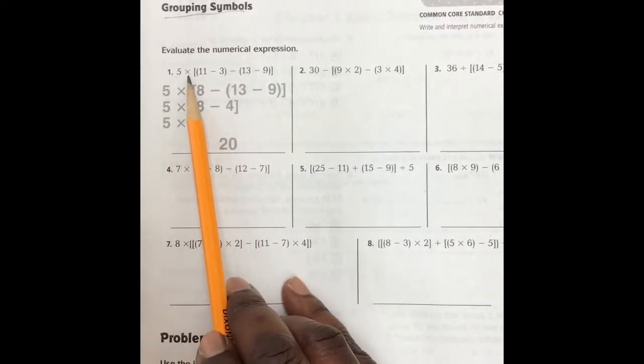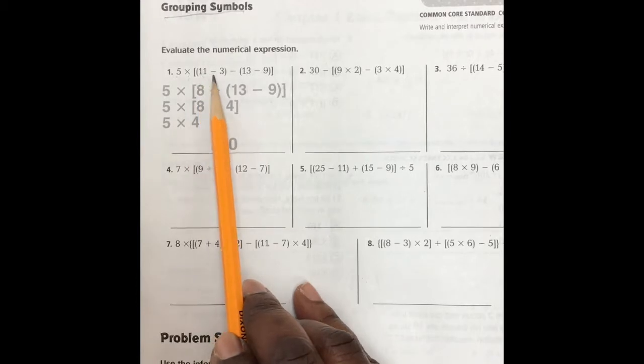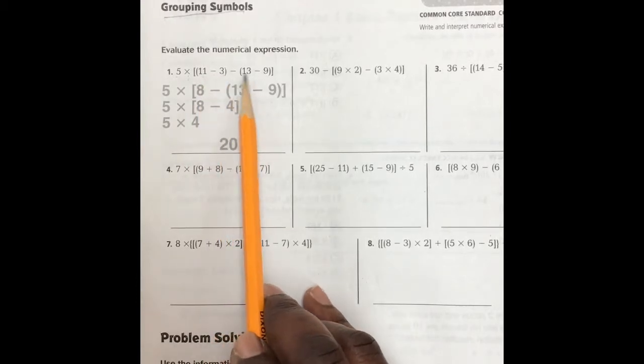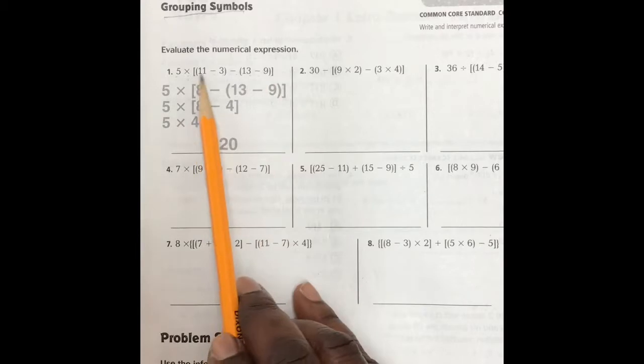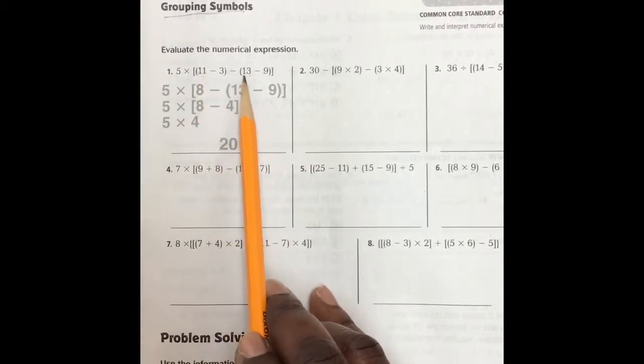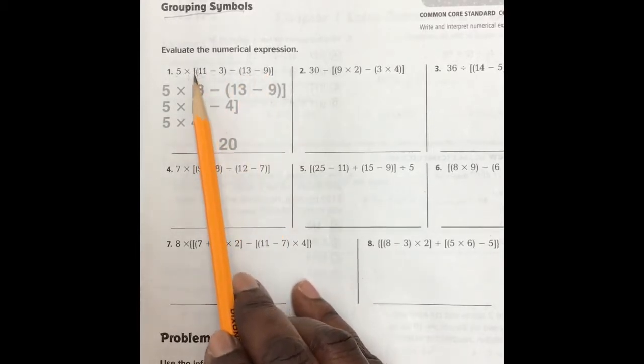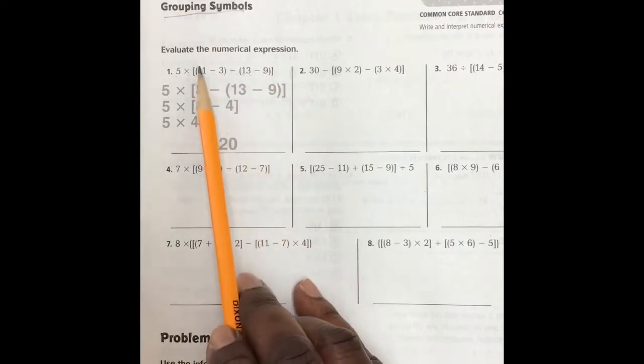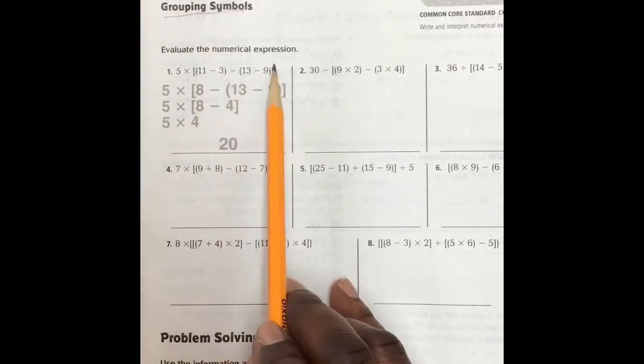5 times 11 minus 3 minus 13 minus 9. Now we notice that we have a set of parentheses and we notice that we have brackets. Okay? We use brackets when there are parentheses inside.